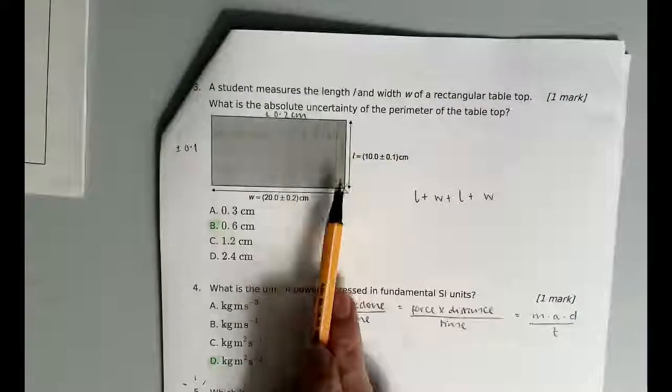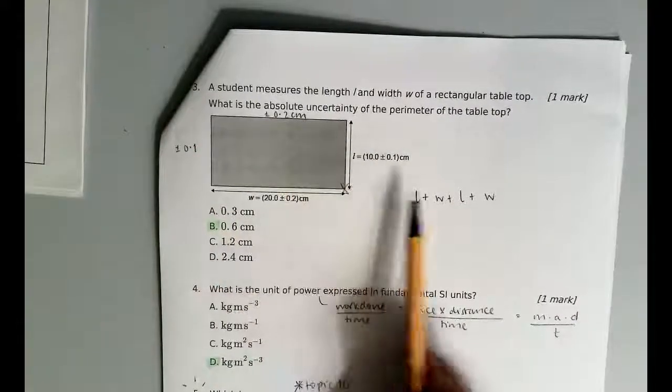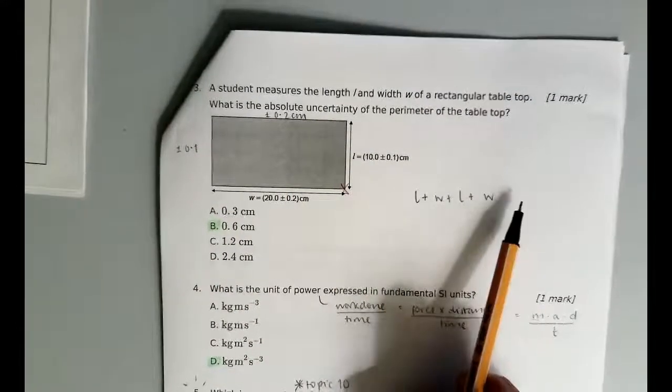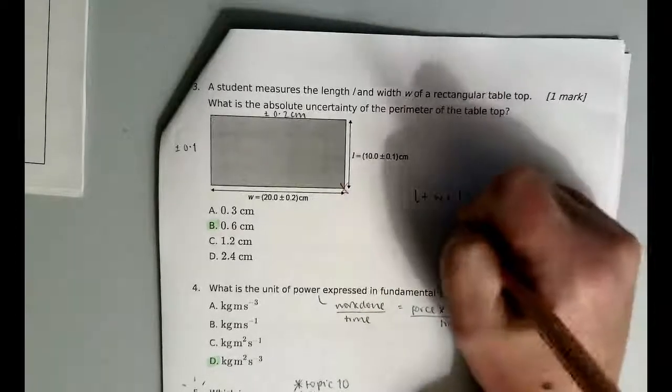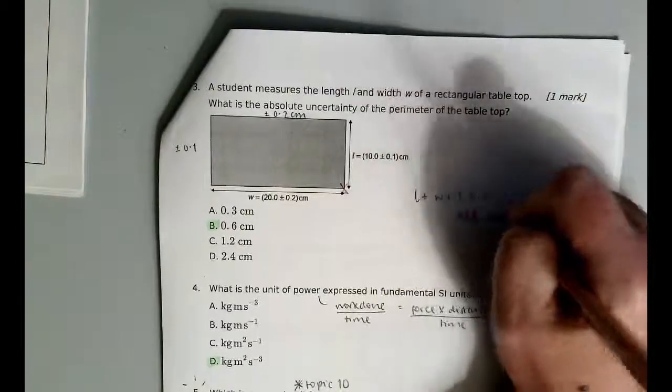Next up, question 3. A student is measuring the length and width of a rectangular tabletop. What is the absolute uncertainty of the perimeter? To get the perimeter, we're starting from 1 point going all the way around, so we're doing a length plus a width plus a length plus a width. If we add data together, we add the absolute uncertainties.